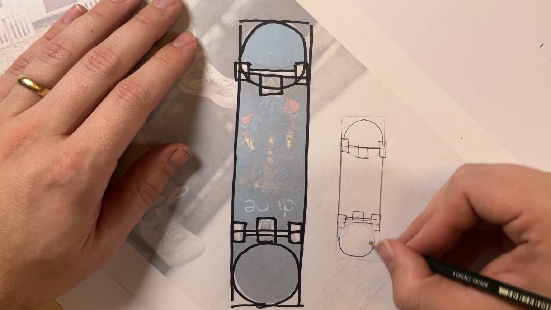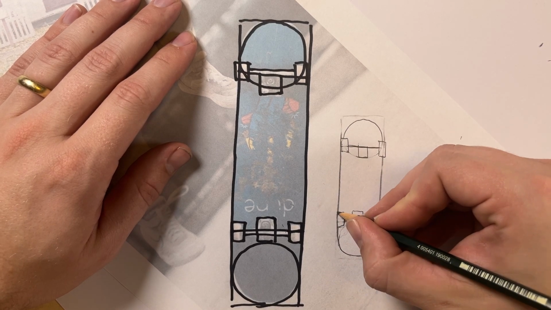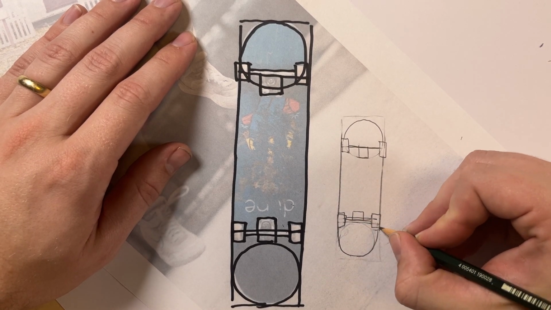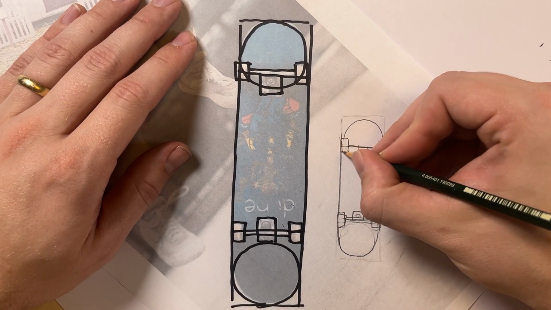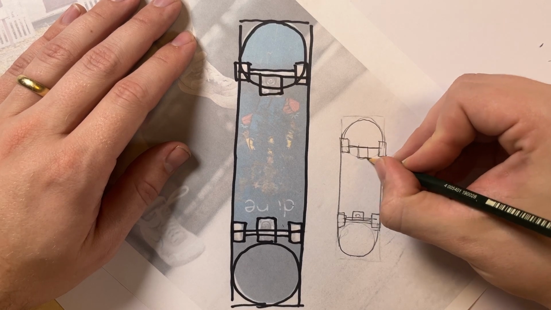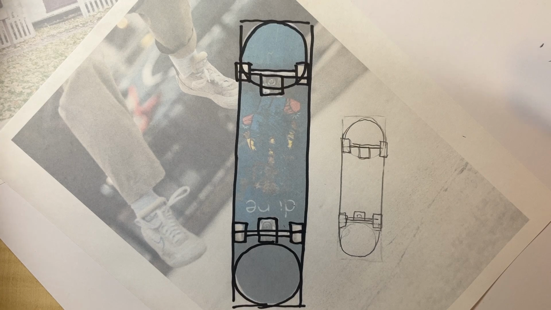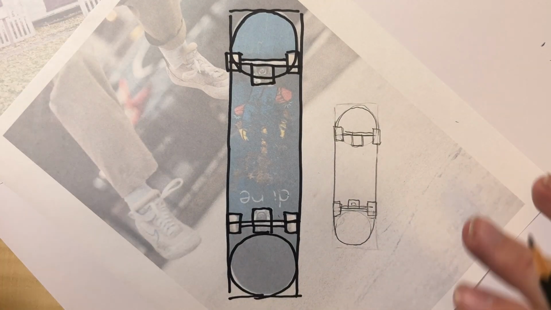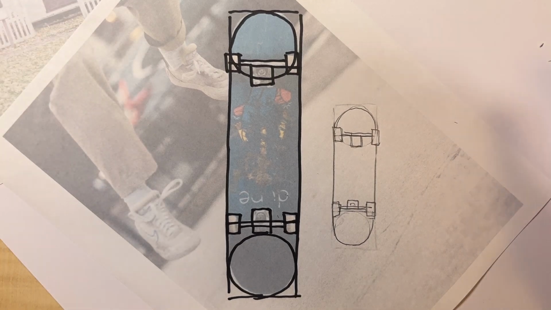And so we refine it a little bit. I'm going to connect those a little better. And you can put in a little more detail. You can work it out as much as you want. You can put in the graphics on the bottom side of the skateboard. But you can see how those basic shapes gave me what I was looking for, what I was trying to draw. I'm using the most basic shapes that I can, and then going into any more detail afterwards.